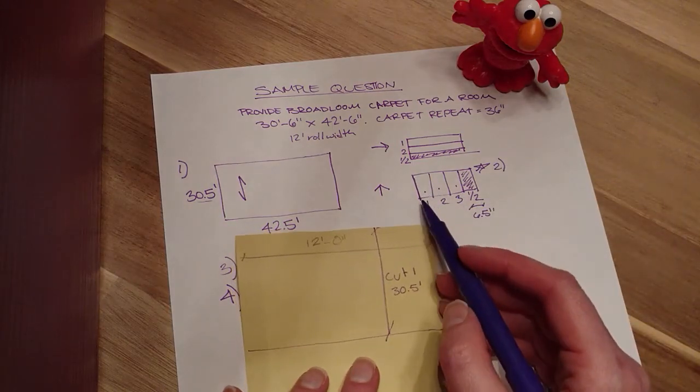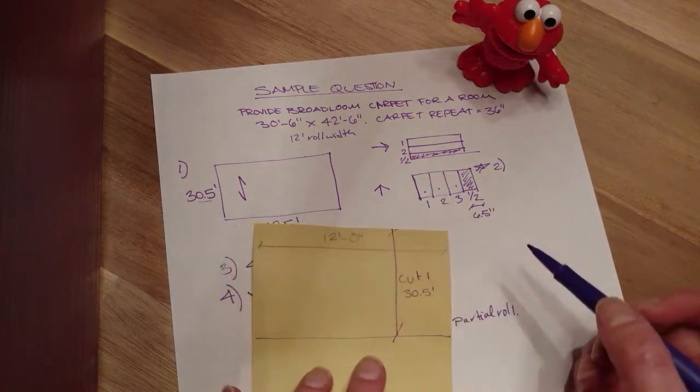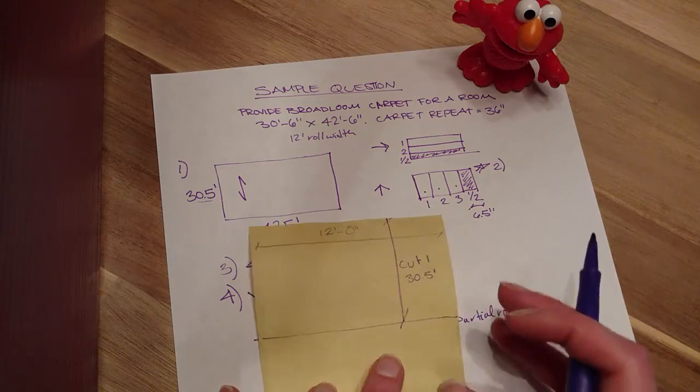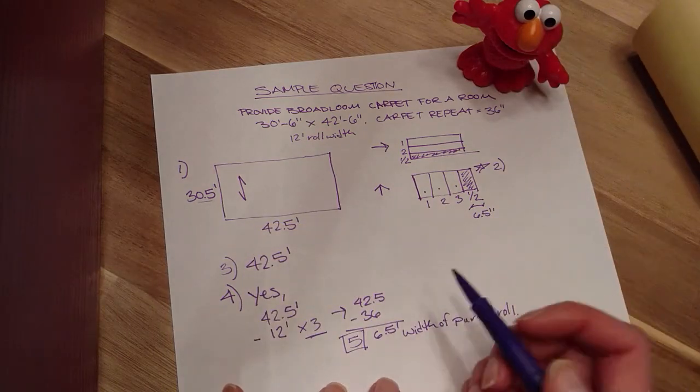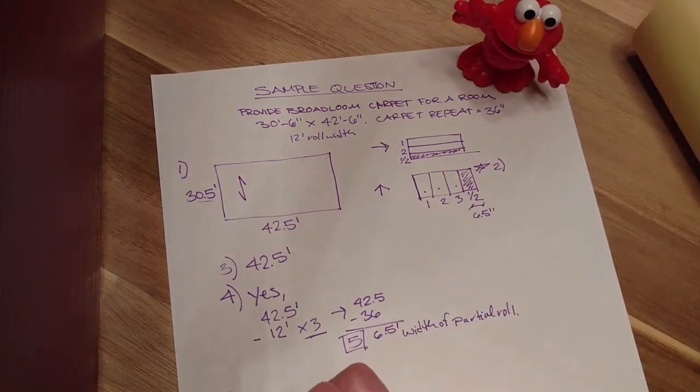And so that's pretty simple, right? 30.5, just the width of the room. And so we measure that out. And so that's the first part of number 6, which is just 30.5 feet equals first cut.